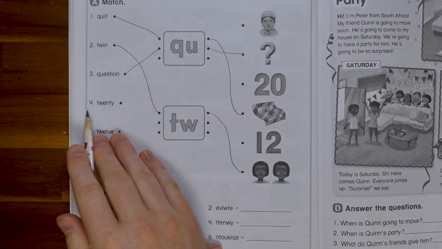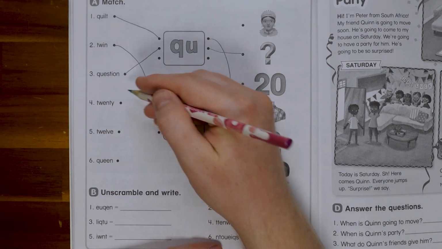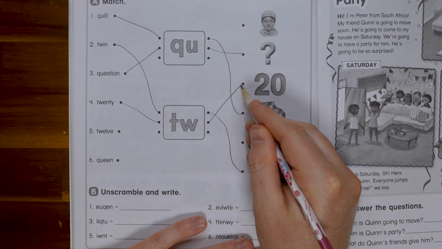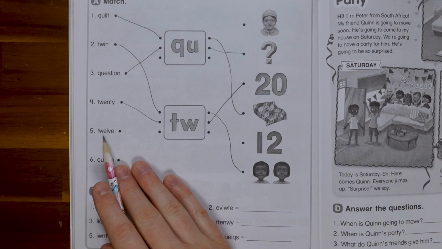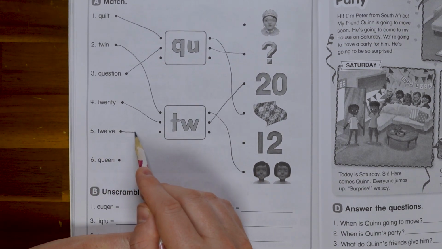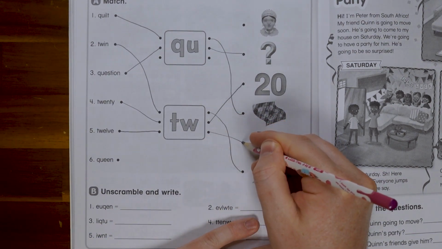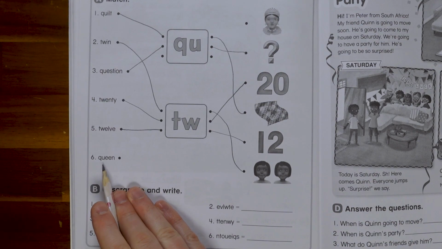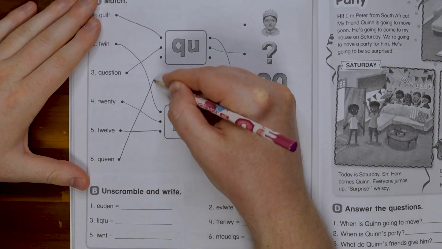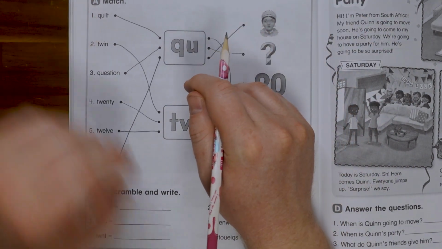Next is question, qu, Q-U, and here is a question mark, so that's for question. Number 4 is twenty, so let's draw to the tw sound, and then the number 20 is here. And the next one is 12. So again, we'll go to the tw side, and the number 12 is here. Okay, and the last one is queen. So we'll draw up to the qu, and this is a queen. And just like that, part A is done.